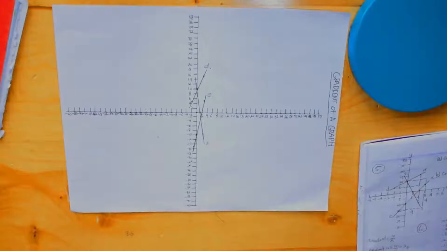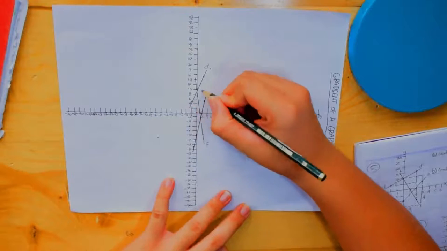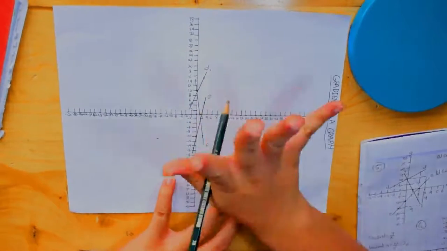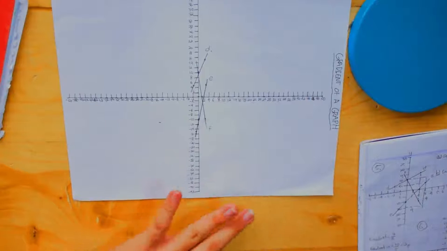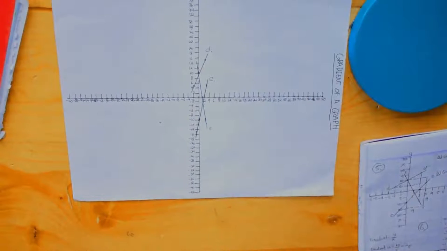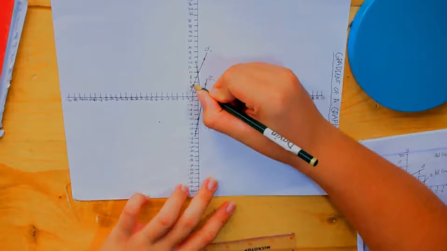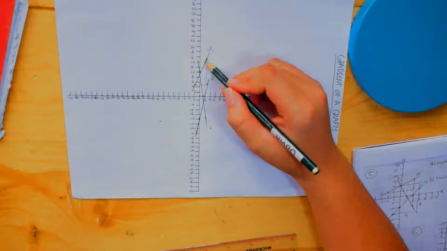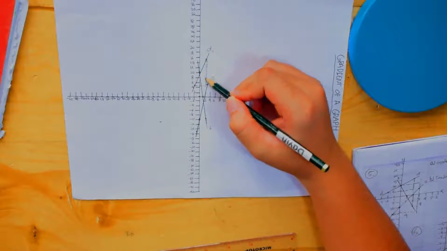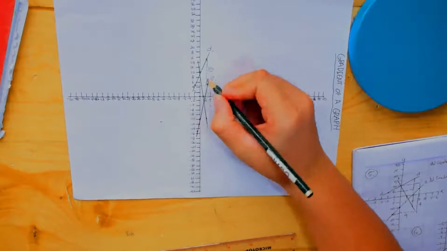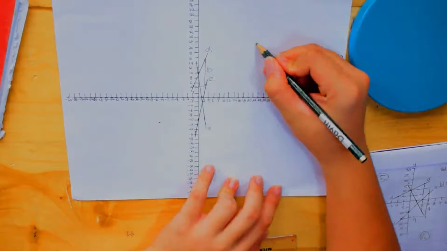The first question is, can we prove that the gradient of line D is 2.5? Well, let's find the gradient of line D first. Let's make those little lines there. Now we will count 1, 2, 3. So the y changes is 10. And we need to remember that gradient is y per x.